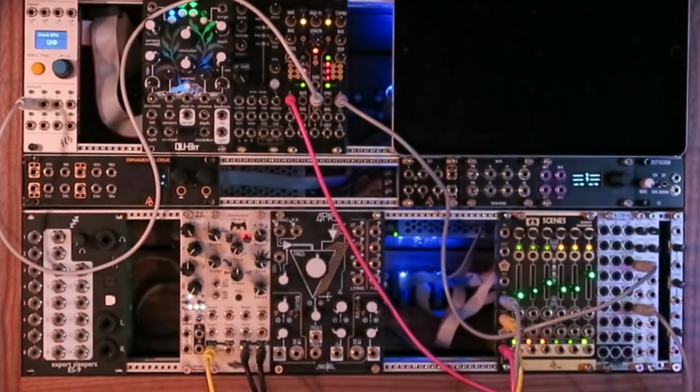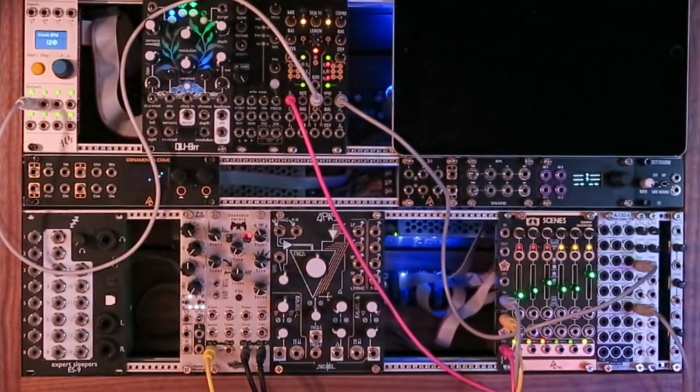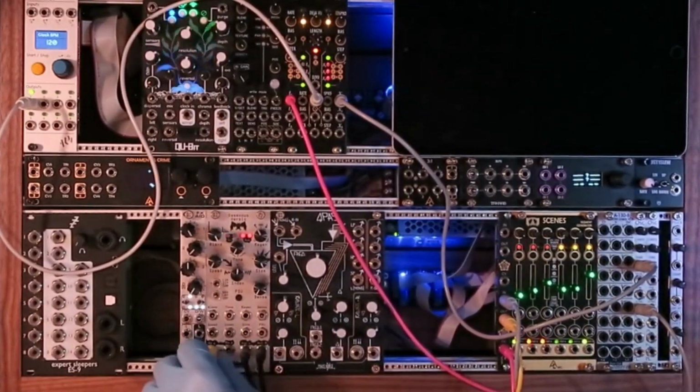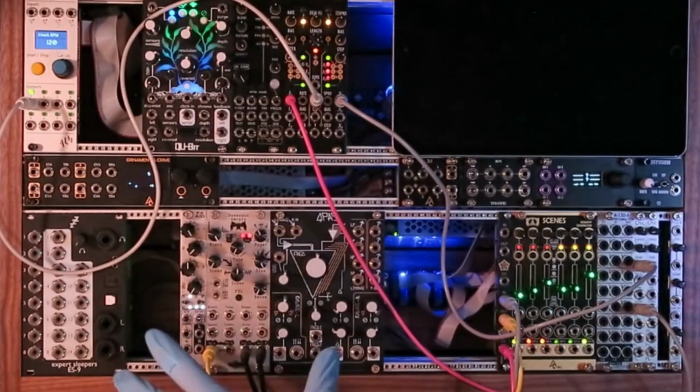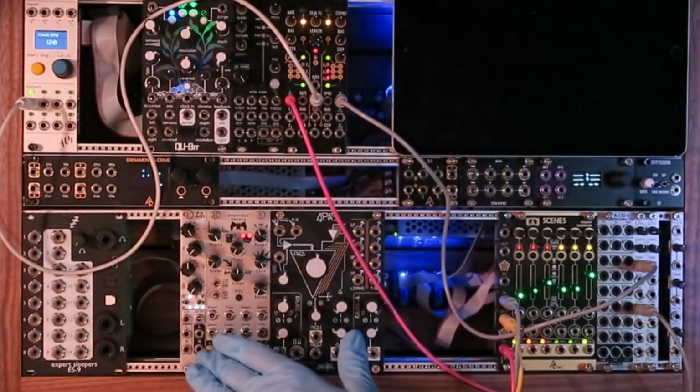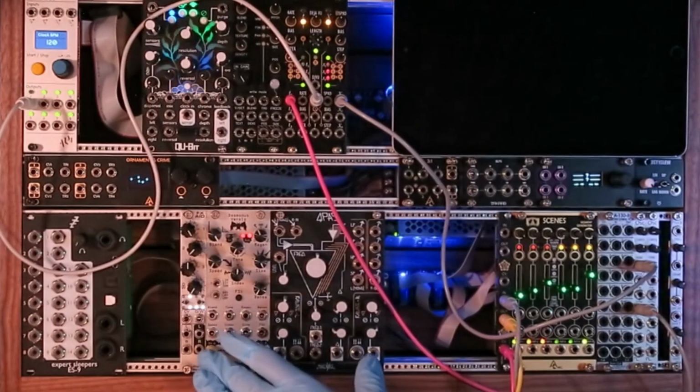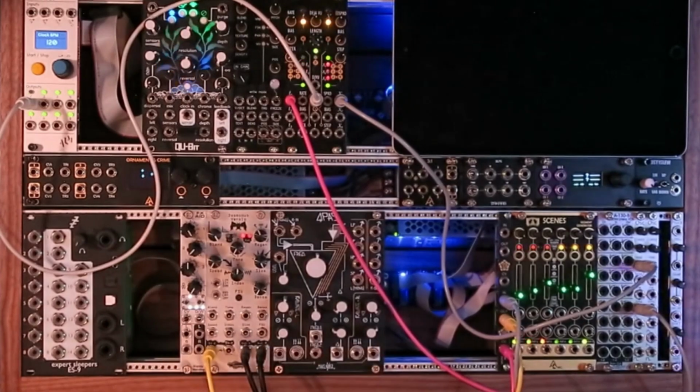Next up we have the original VCV Rack clipper. So this is a hard clipper. In VCV Rack, what it does is when a sound goes through the input, it makes sure it's within plus or minus 10 volts. So if it goes outside that range, then it clips it at plus or minus 10 volts, of course.